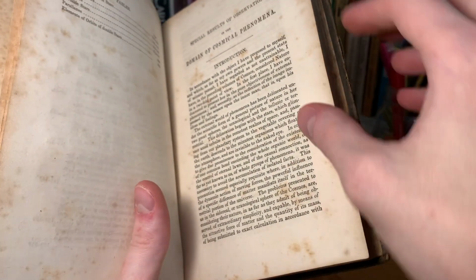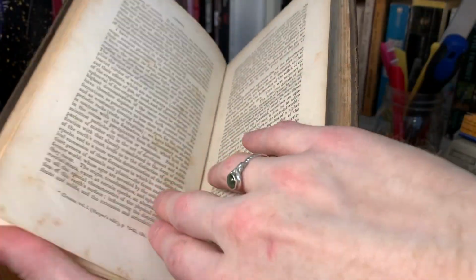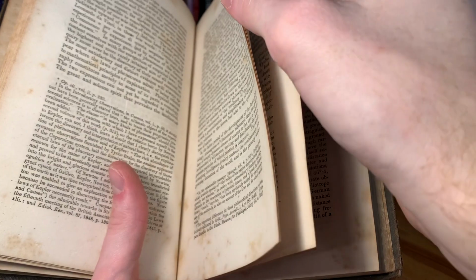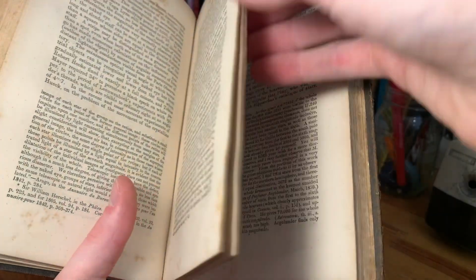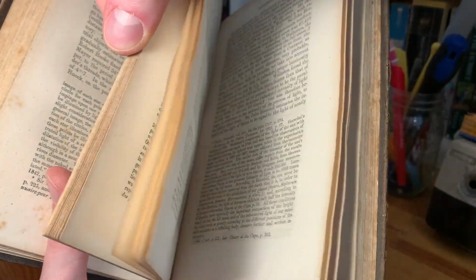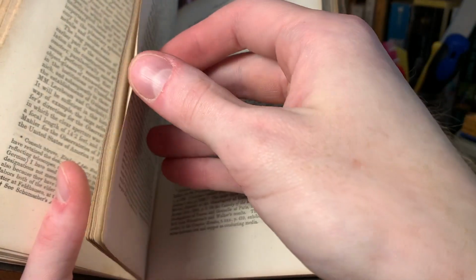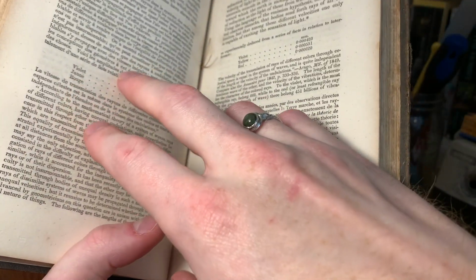So, pretty dense, but interesting. There is some language that reads as sexist these days, referring to humanity as just man and nature as her, and those sorts of things. Let's see here, just flipping through, trying to find interesting sections.